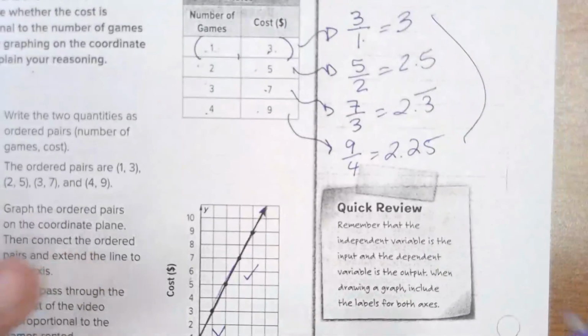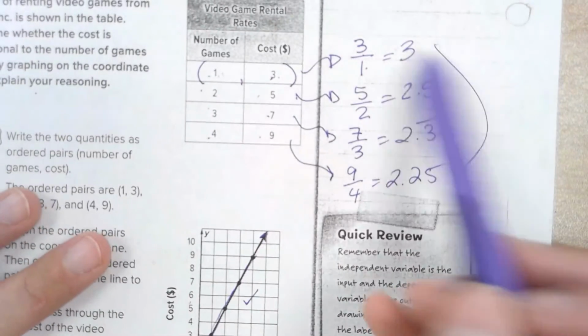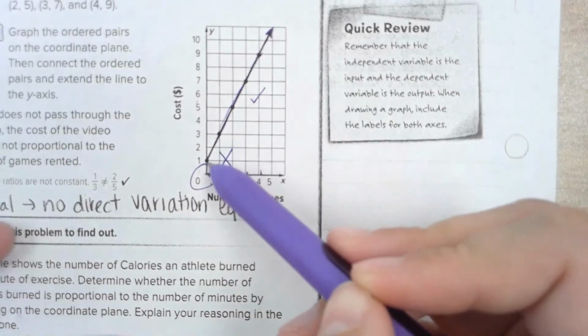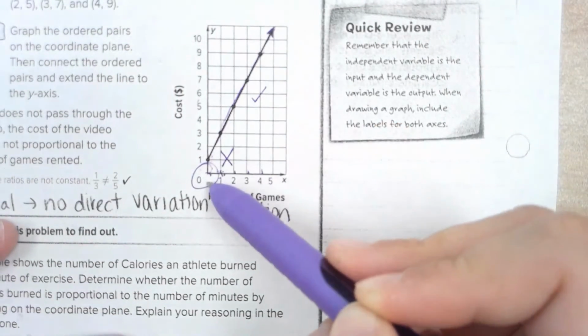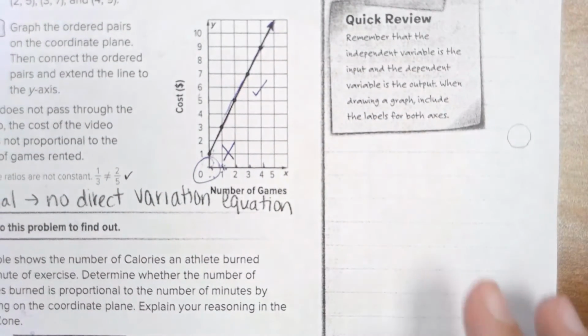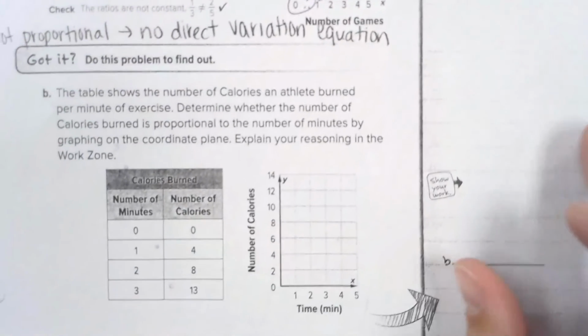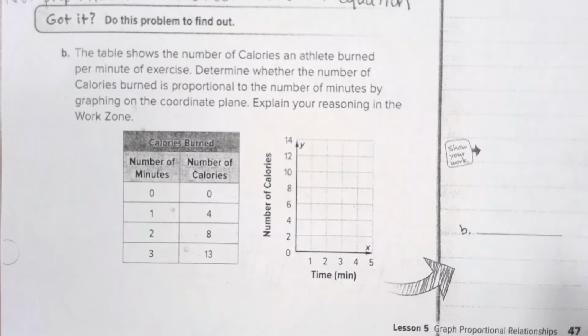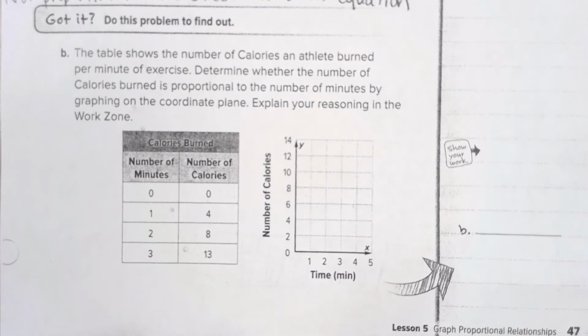So again, we're taking what we learned yesterday with proportionality from a table and realizing what that looks like on a graph. And again, those 2 requirements: is it a straight line, and does it go through the origin? Okay. So one more example here. The table shows the number of calories an athlete burned per minute of exercise. Determine whether the number of calories burned is proportional to the number of minutes by graphing on the coordinate plane, and explain your reasoning.